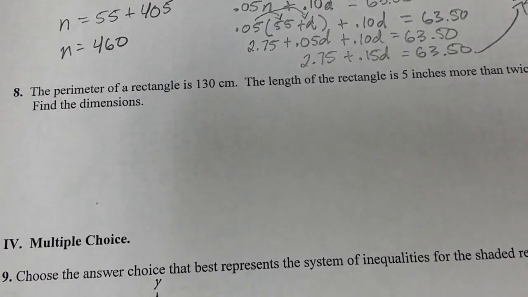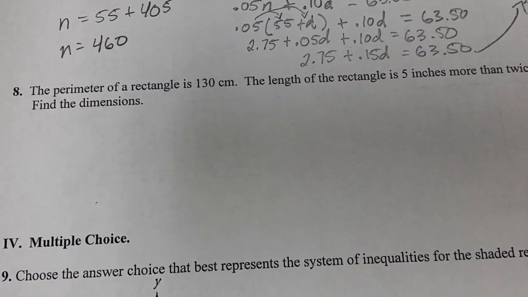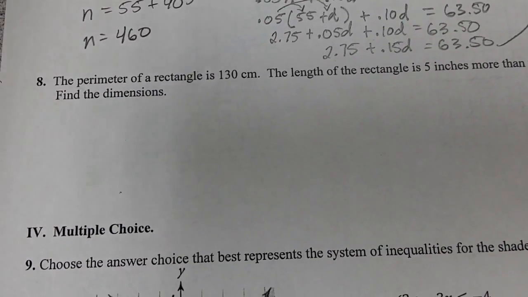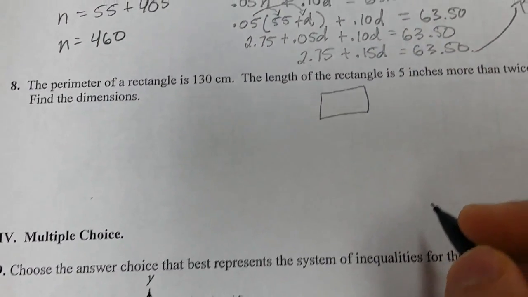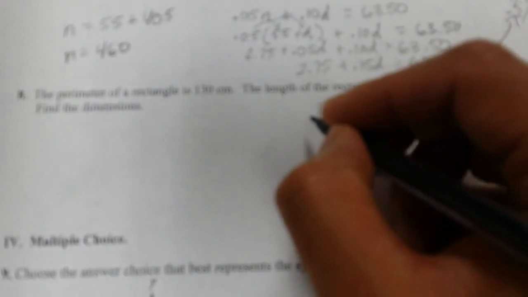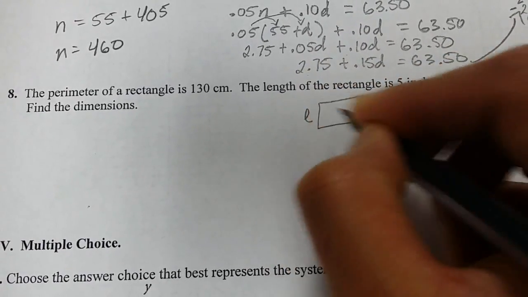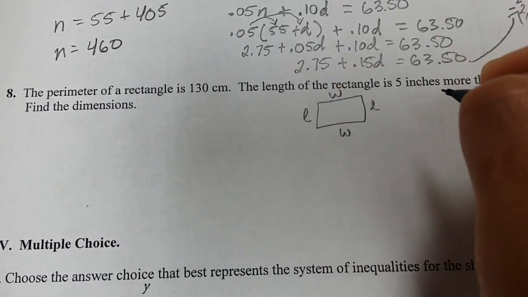Number 8: say the perimeter of a rectangle is 130 centimeters. The length of the rectangle is 5 inches more than twice the width. Find the dimensions. If I draw this rectangle, we all know that to find the perimeter, you have this is the length, this is the width, this is the length, and this is the width.